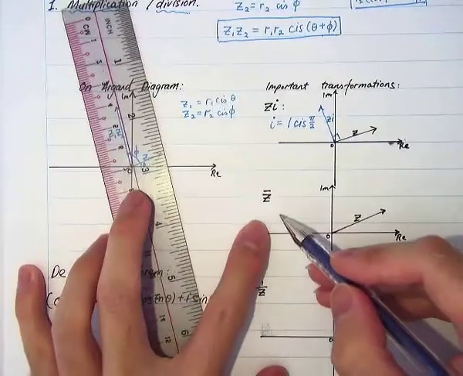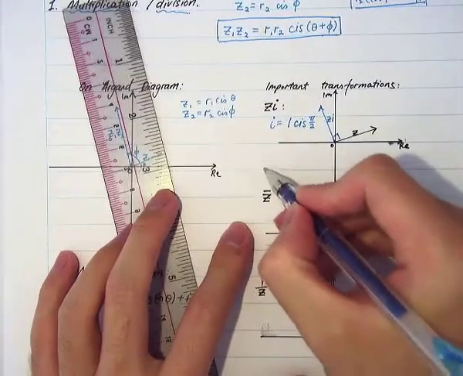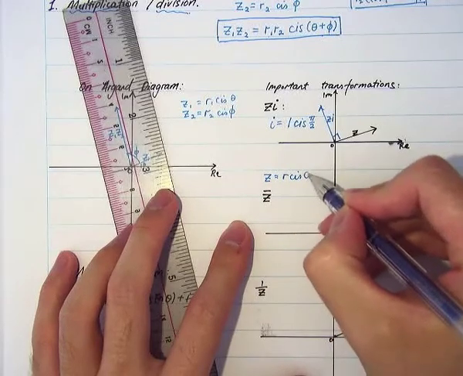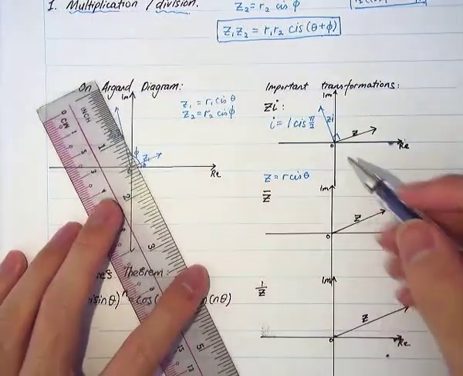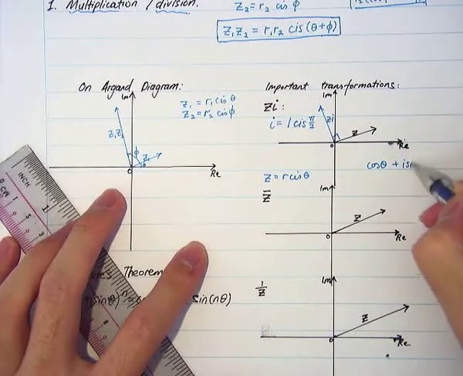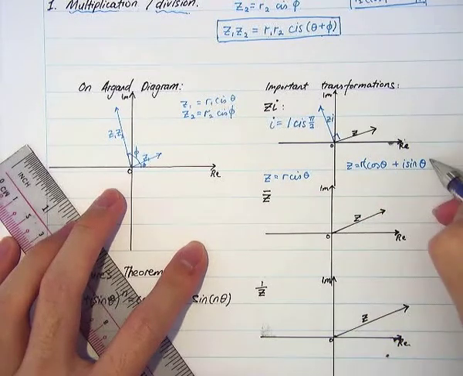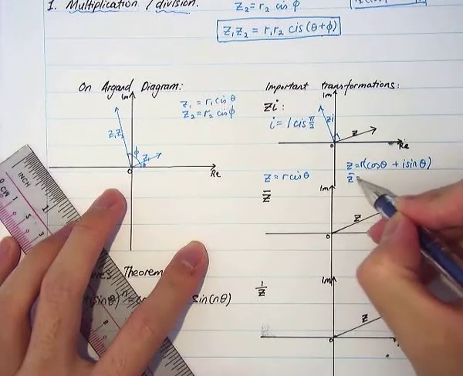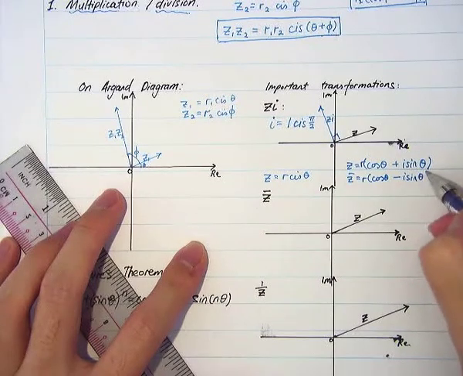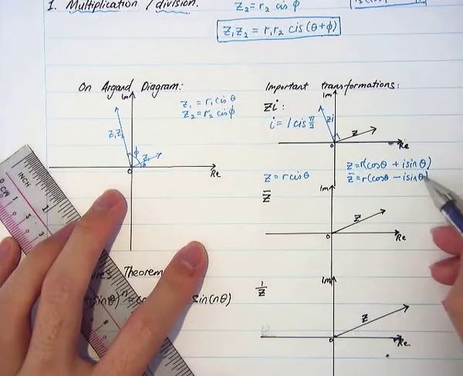Well, now what about z bar? Z bar is quite simple, because if you had z originally as r cis theta, that is r times cos theta plus i sine theta, and we transformed it to r times cos theta minus i sine theta as its conjugate, then the only thing that has really changed is the second term in the brackets.